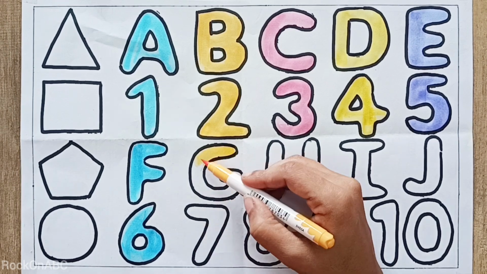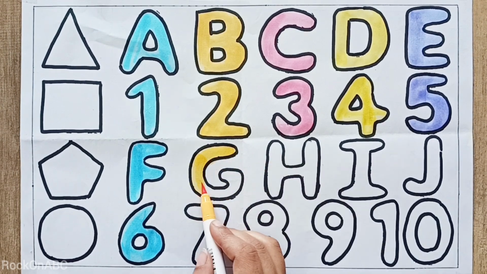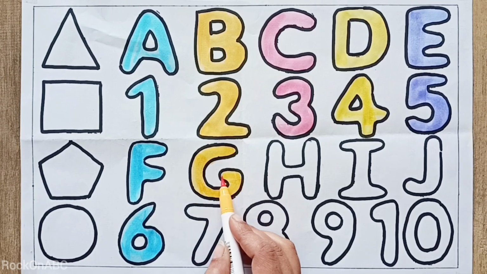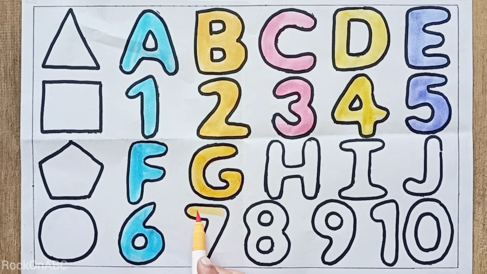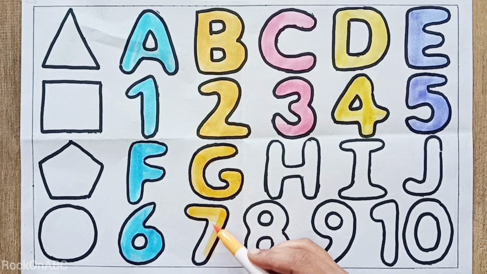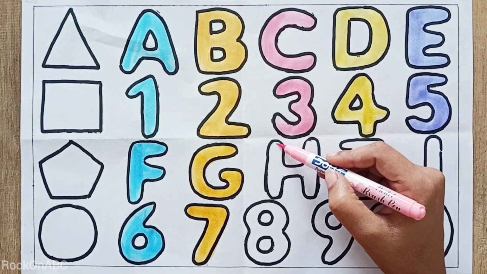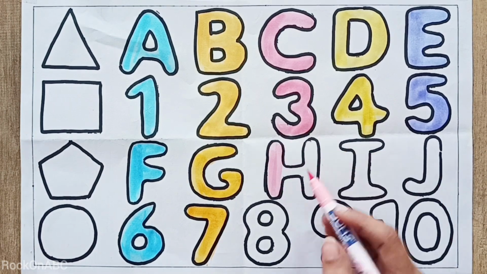G for grapes. G for grapes. Number 7. S-E-V-E-N, 7. S-E-V-E-N, 7.